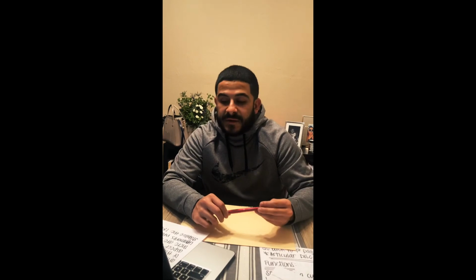The TMJ is located anteriorly to the tragus of the ear on the aspect of the face. There are 3 extracapsular ligaments which act to stabilize the TMJ.